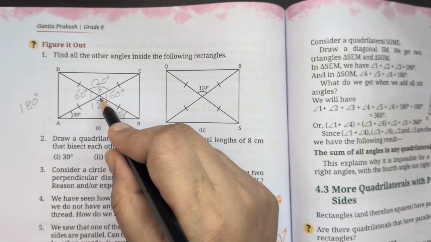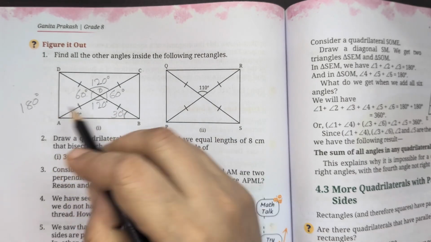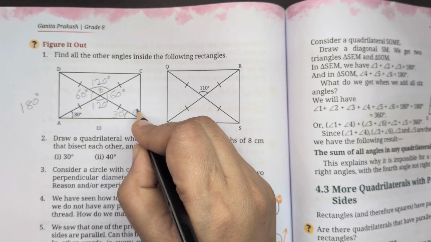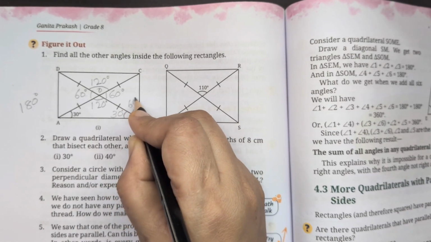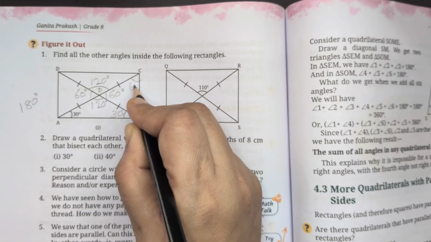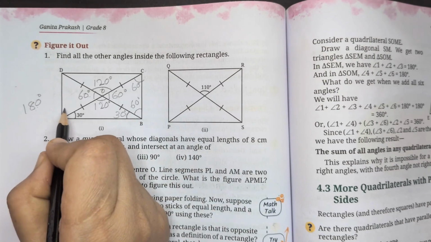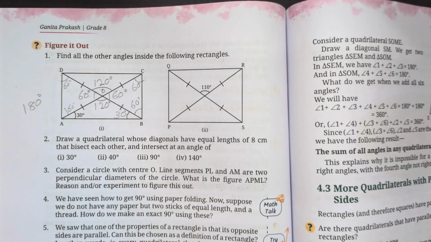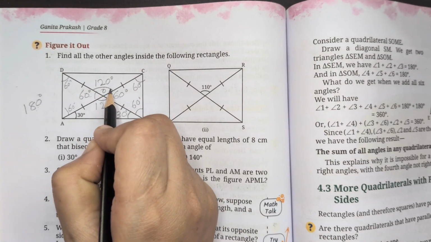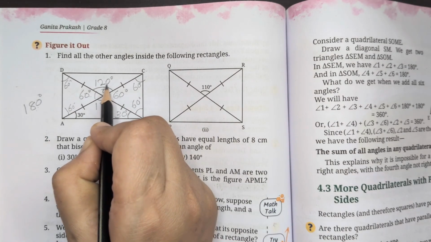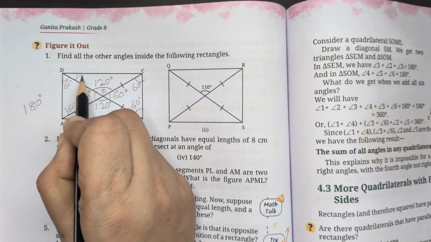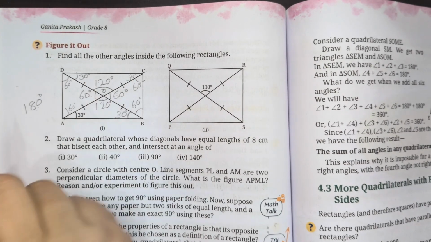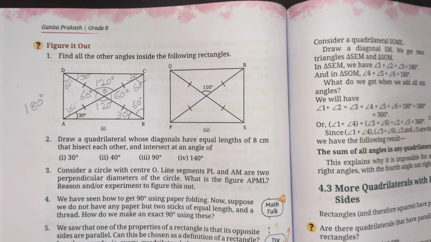This is triangle BOC. So 180 minus 60 is 120, and dividing by 2, that will be 60. So these angles are 60 degrees. Similarly here also 60 degrees, this also 60 degrees. Now this is 120 degrees, 180 minus 120 is 60, which we have to divide equally, divide by 2, it will come to 30. So we get all the angles in this figure.